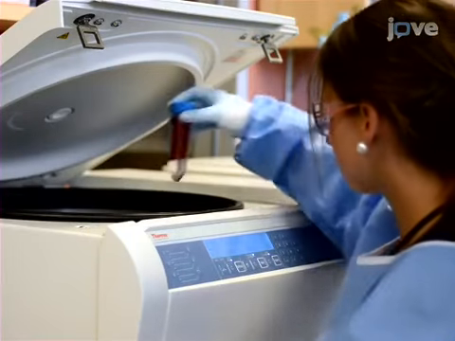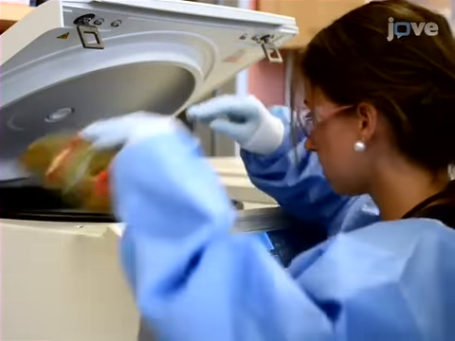Meghan Hart, a research technician from our laboratory, will now demonstrate this procedure.